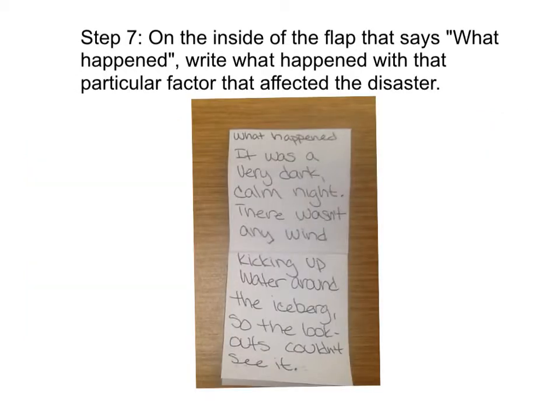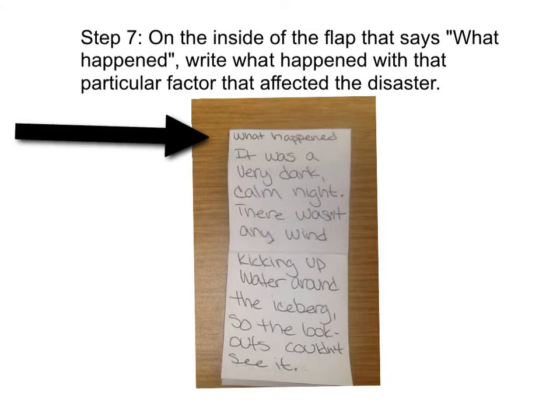Now go ahead and grab one set of flaps, and you're going to fill it in. On the one that says what happened, this is mine for weather. It says what happened, so I'm going to describe what happened with the weather. And this is what I wrote. You may write it as well. It was a very dark, calm night. There wasn't any wind kicking up water around the iceberg, so the lookouts couldn't see it.